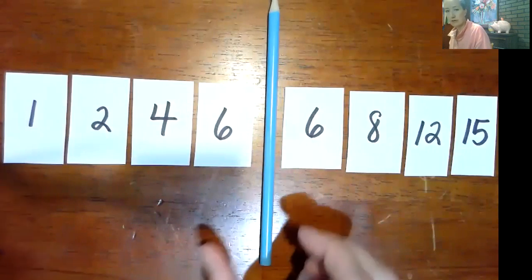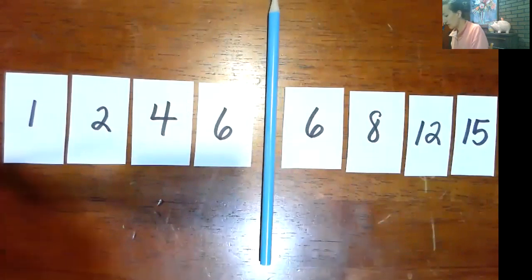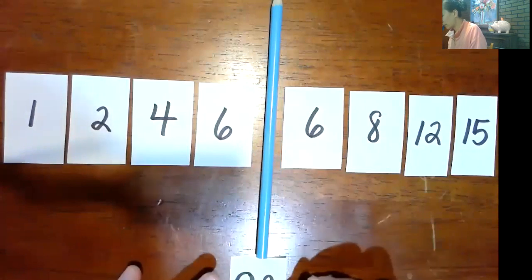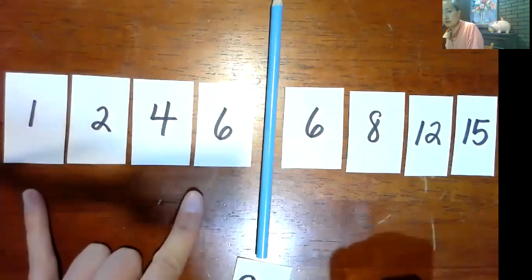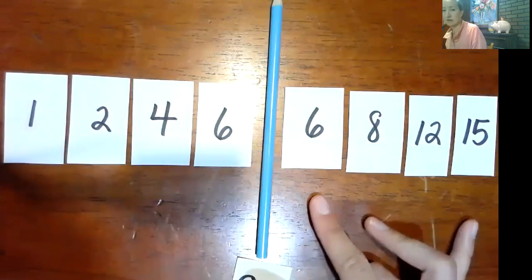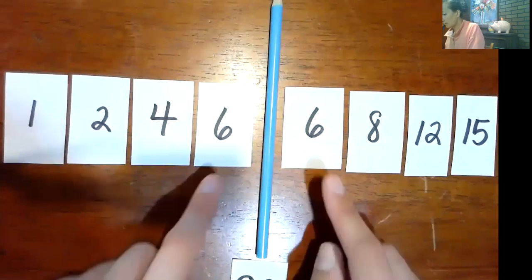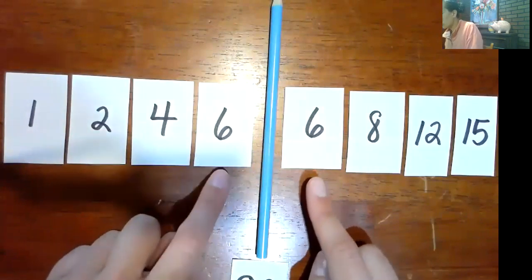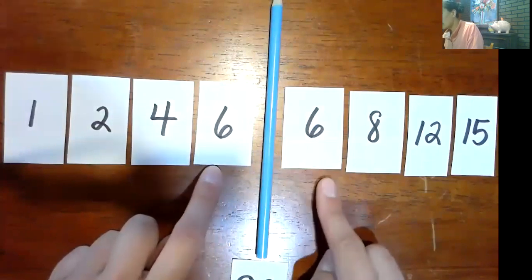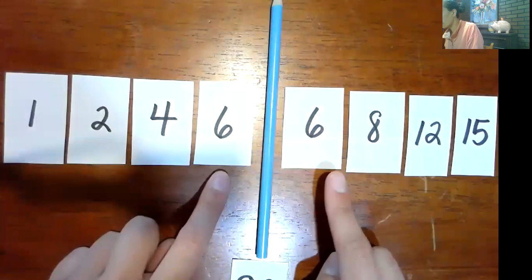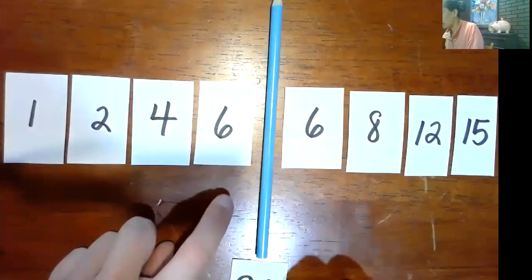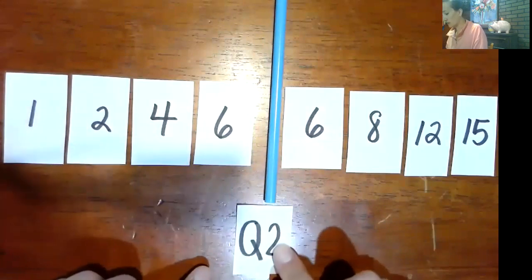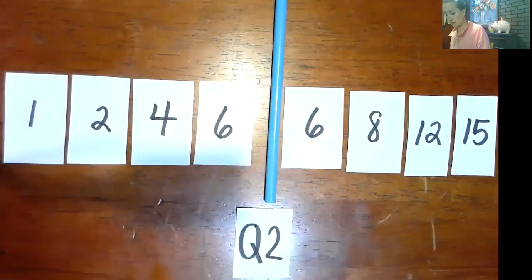And I'm going to put a blue pencil there to represent Q2. That's our word quartile 2. Or our median of the whole data set. Now that's the median because there's 4 pieces of data on this side and there's 4 pieces of data on this side. So what is Q2? You remember if the median is in between two numbers, you have to add them up and divide by 2. So in between 6 and 6, so 6 plus 6 is 12, 12 divided by 2 is 6. We can just think, well, if they're the same numbers on either side, then Q2 is 6. Okay, so I'm gonna move that up so you can see it. Okay, so Q2 is 6.